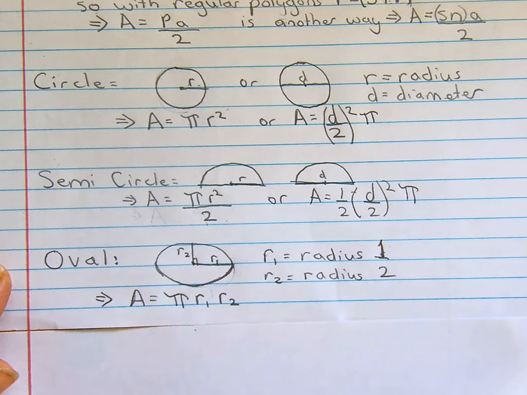Alright, those are the formulas for the areas of initial shapes. I hope this helped.